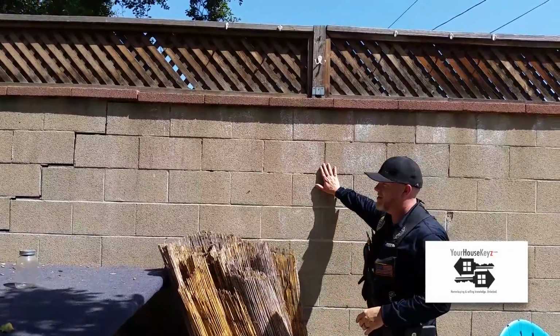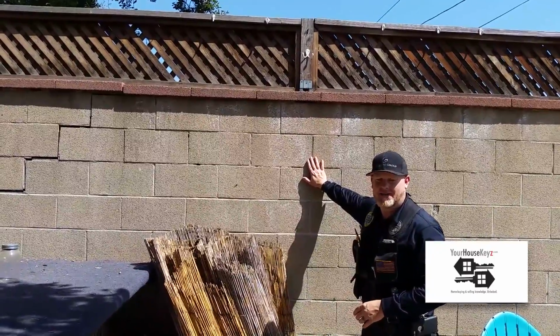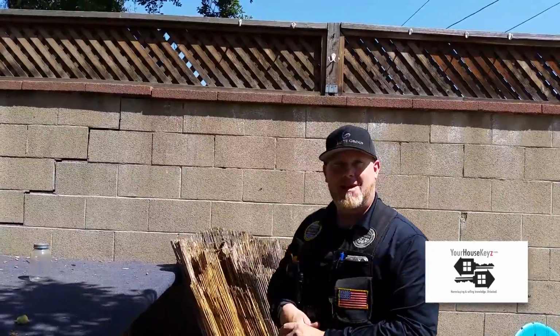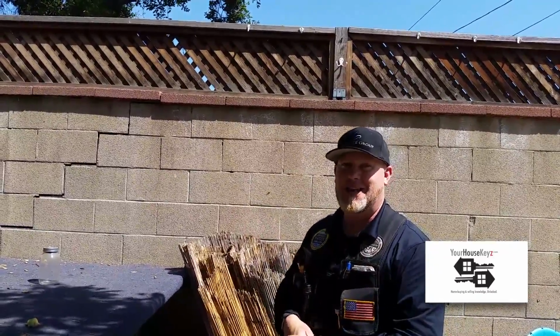It hasn't moved away from each other. It's not actually in risk of falling down, but it's the beginning signs of a problem. So we will tell you about it, and you can have a masonry contractor come out and give you some ideas on how to fix it. Everything is fixable. That's what I always tell everybody.